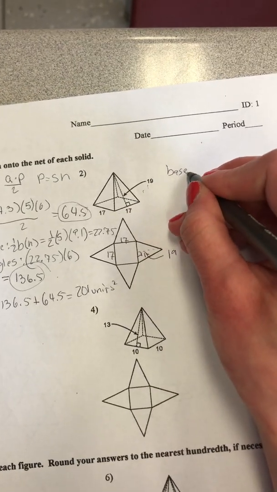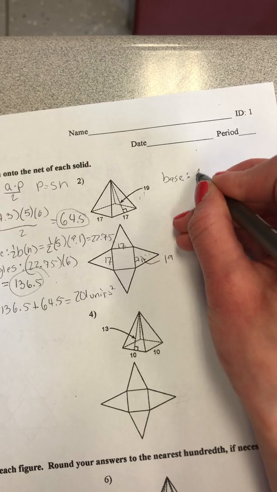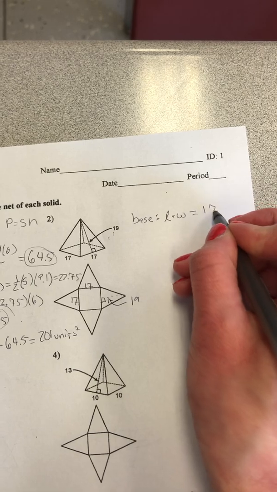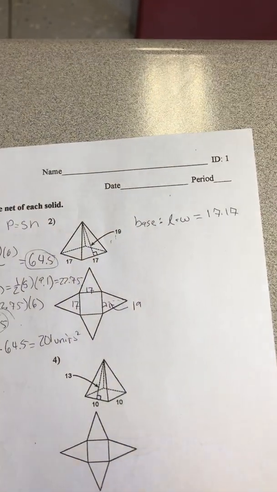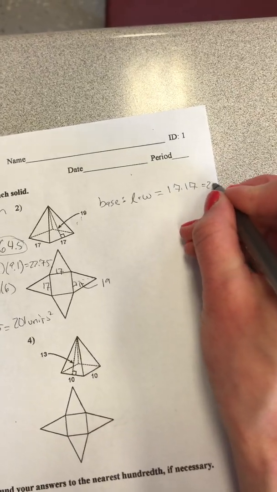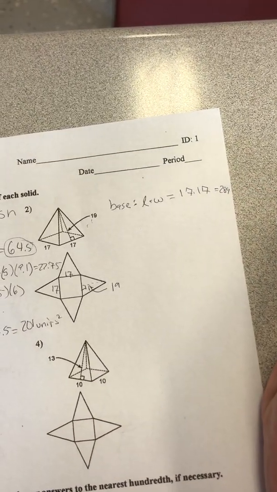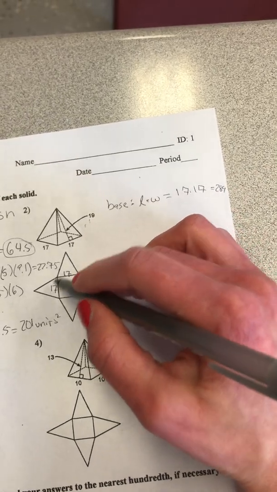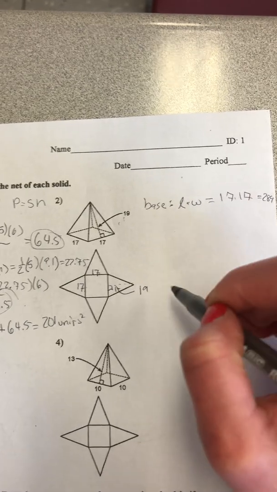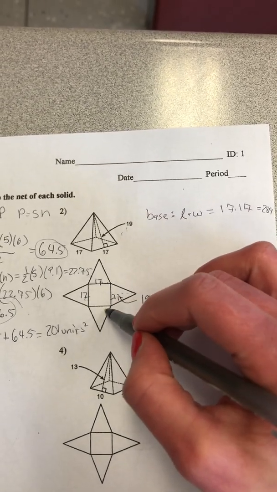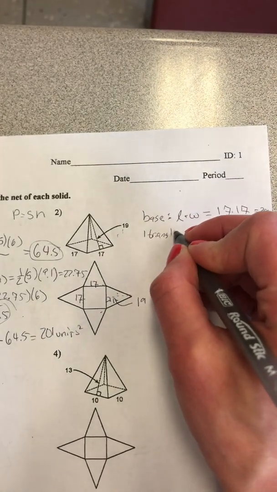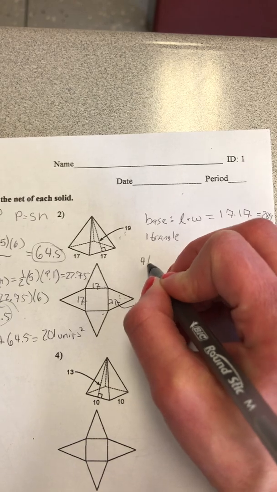Well, we know the base is a square and it follows the formula length times width. Length times width is 17 times 17. And 17 times 17 is going to be 289. Now we're going to find each individual triangle. First off, I look at these and I know that all 4 triangles have to be the same because they have the same base. This one's 17, this one's 17, this one's 17, that one's 17. So again, we're going to find one triangle. And we have 4 total, so we're going to find 4 after.